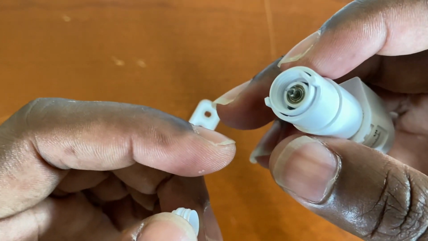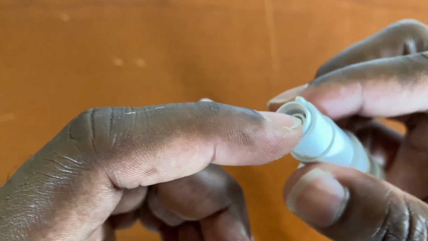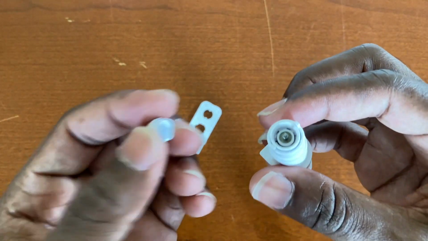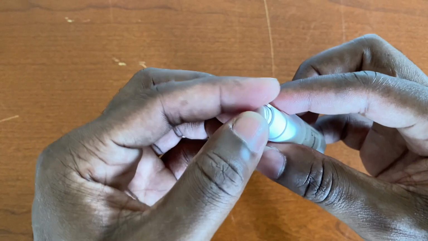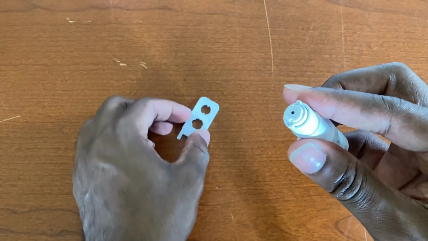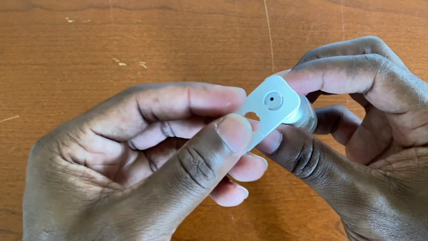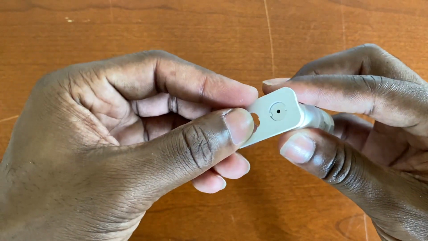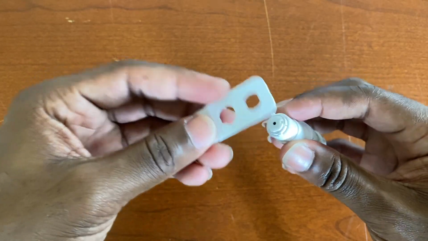So this will be a great opportunity to just clean out your blade and make sure everything is secured. Once that is secured, you can cover it back down, and then you can take your tool and tighten it. So it's very important that you keep this tool.